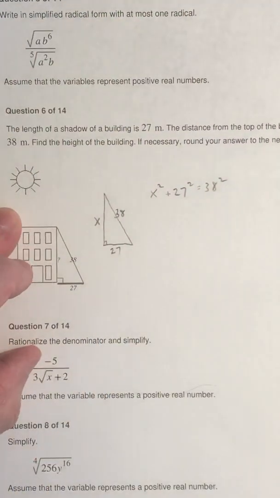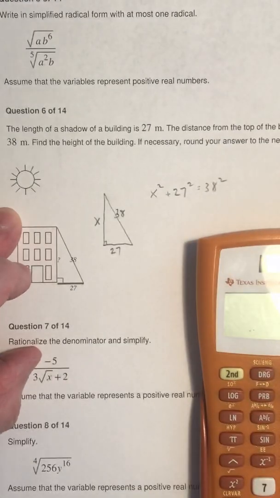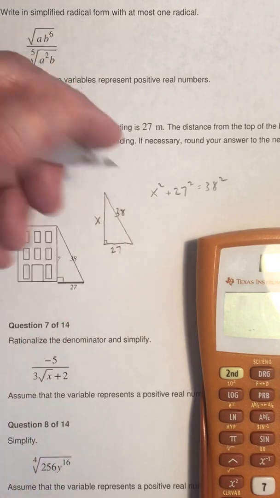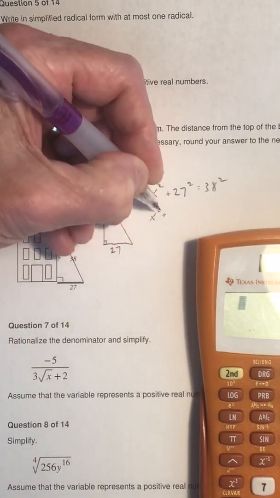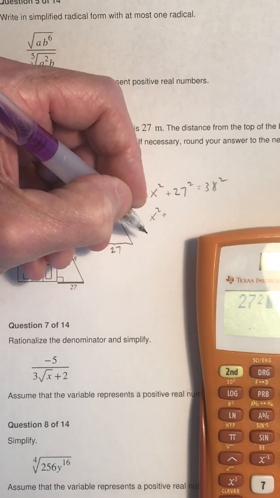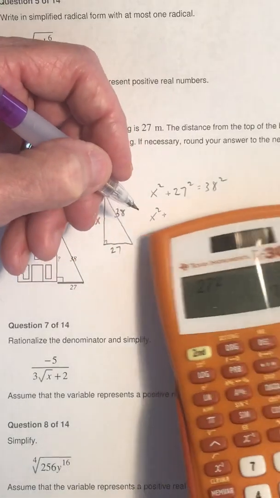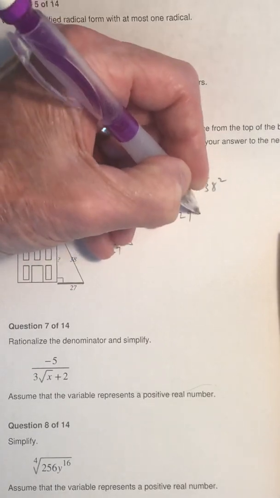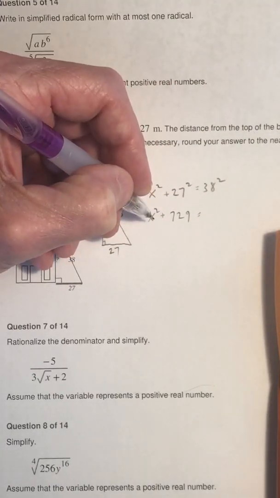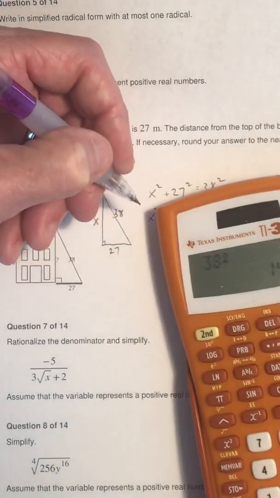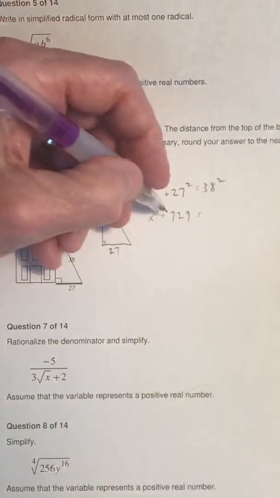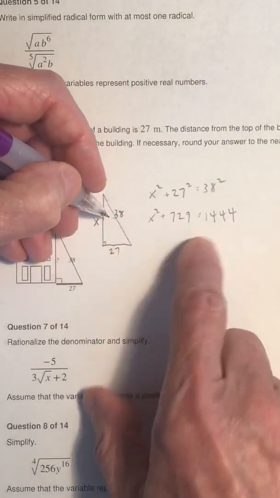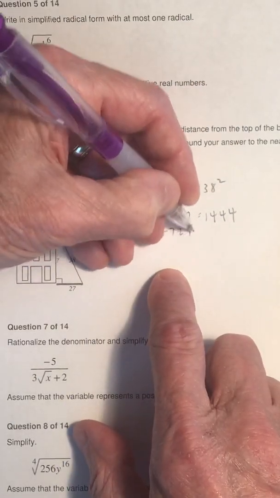Now this becomes a calculator problem. We just want to solve this for x. So we'll change these numbers. 27 squared is 729. And 38 squared, I don't have that one memorized. That's 1444. Now if we want to solve this for x, we take away 729 from both sides.